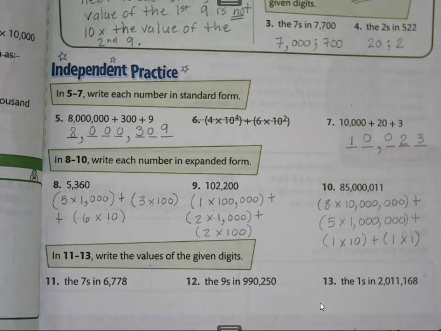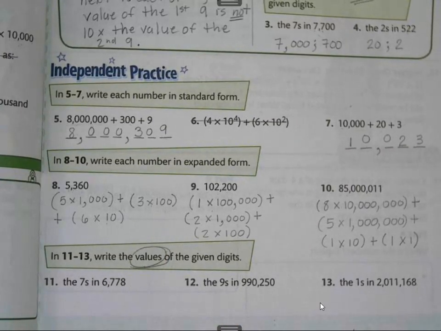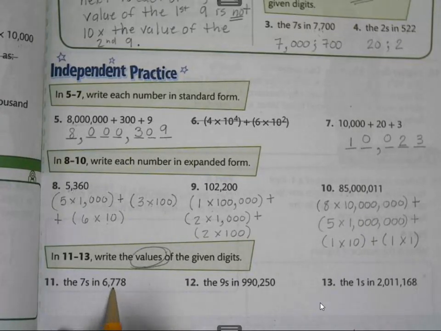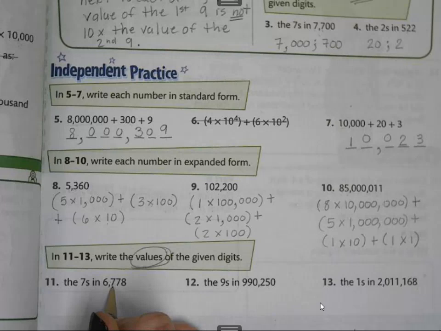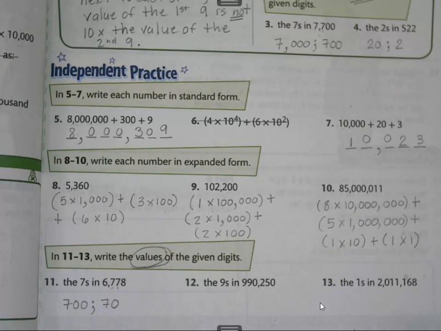We're going to now write the values of the given digits. So we're looking at the sevens. The first digit is in the hundreds place. So don't we just multiply 7 times 100 to get that value of 700? The second digit of 7 is in the tens place. So 7 times 10 would give me a value of 70. So 700 is 10 times the value of 70, or we could say 70 has 1/10 the value of 700.